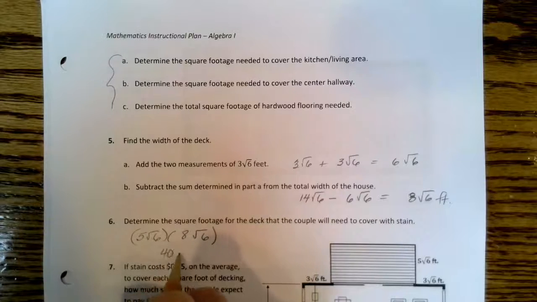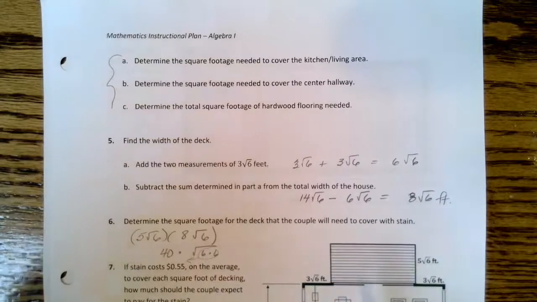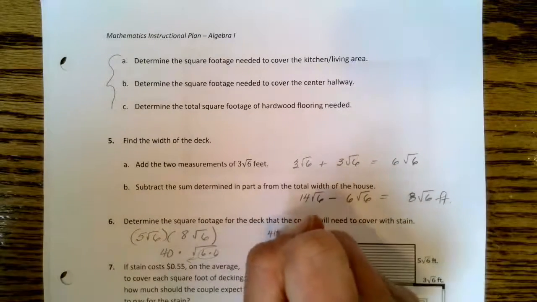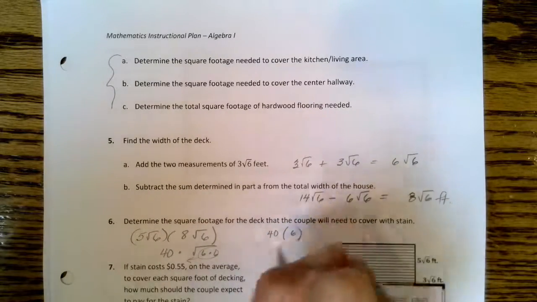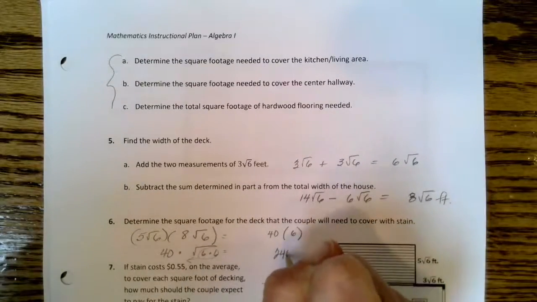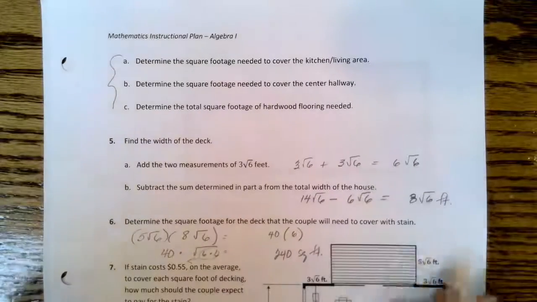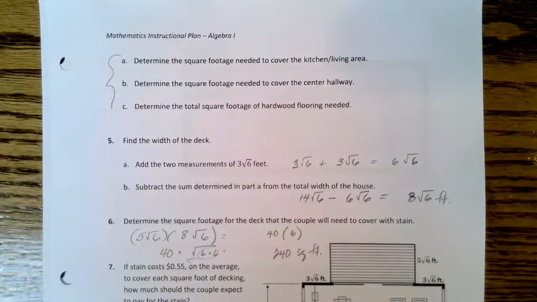So that's 40 times the square root of 6 times the square root of 6. That's a double factor, so it can simplify out of the radical sign. And I wind up with 40 times 6, which is going to be equal to 240 square feet to work on that deck.